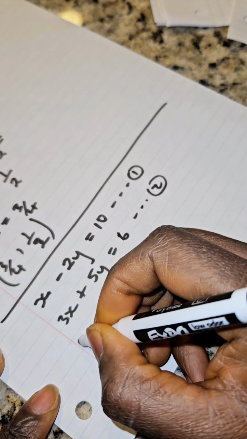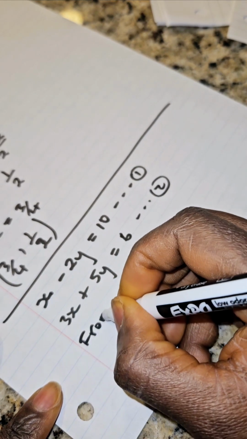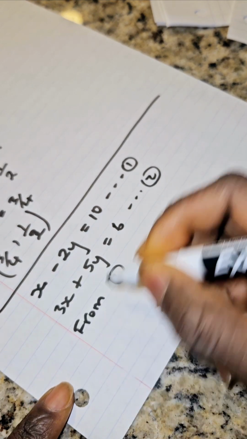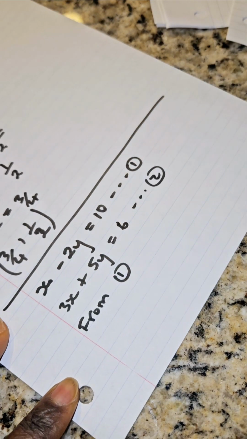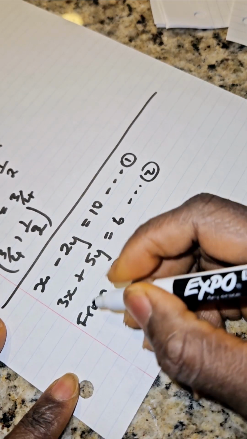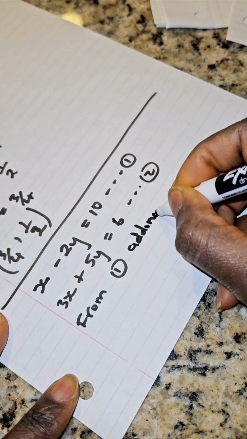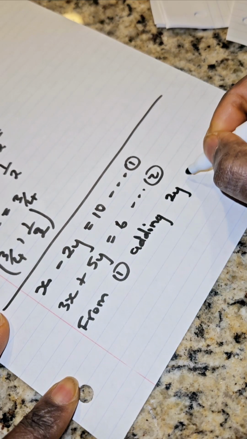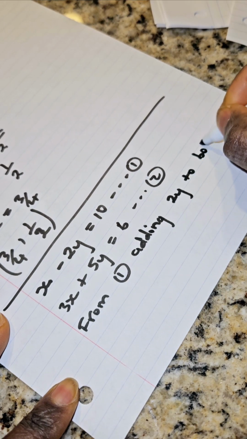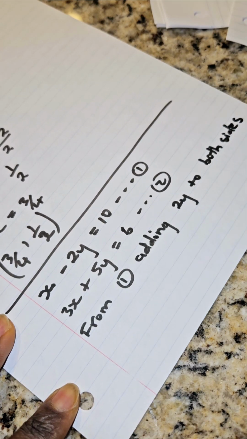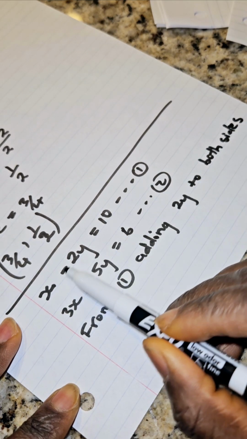Let's use equation 1. From equation 1, if I add 2y to both sides of the equation, I will have adding 2y to both sides. Why am I adding 2y? Because I have minus 2y here.